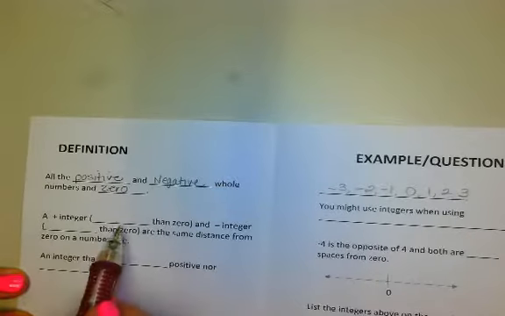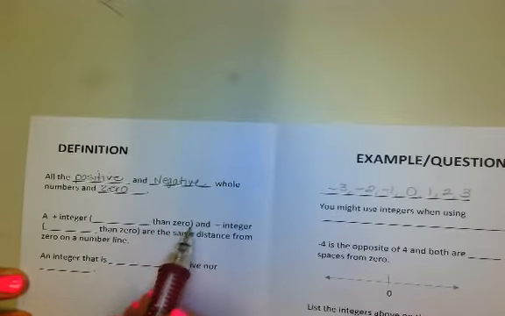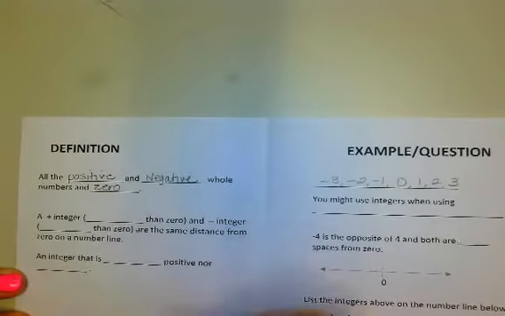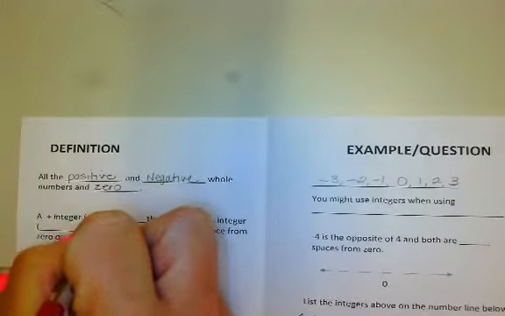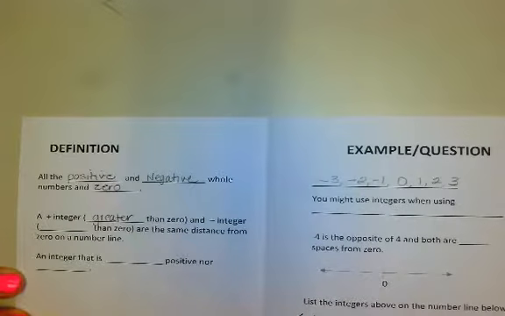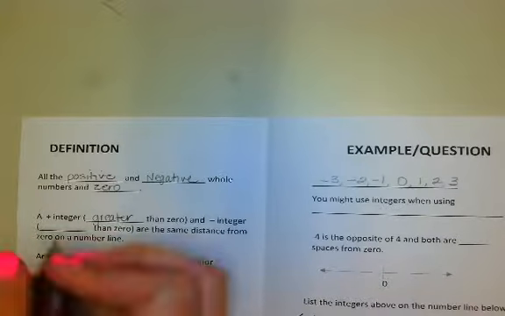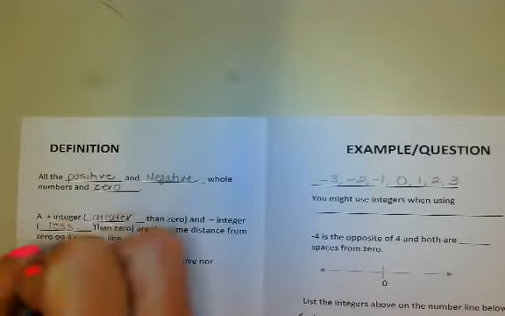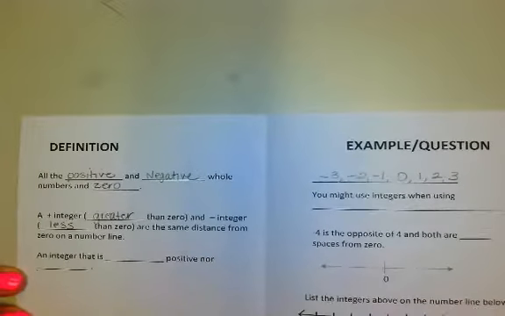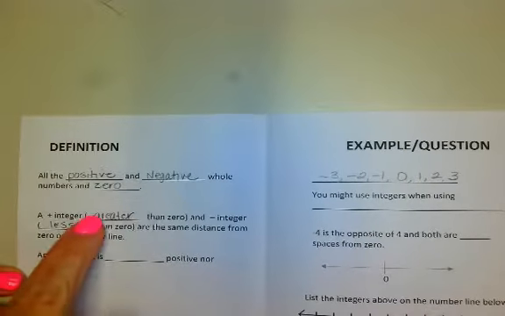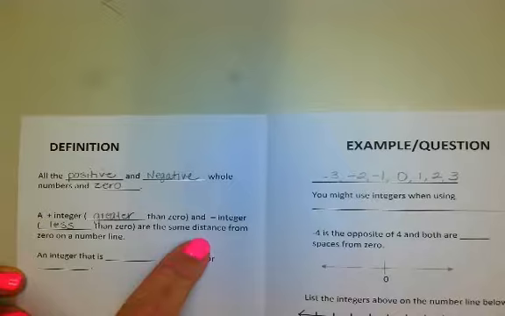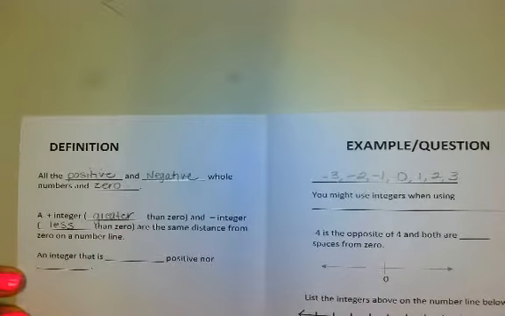An integer, a positive integer is greater than 0, correct? Because when you have your number line, it's on the right side, which would be greater than 0. And negative integers, well, if positive is greater, then negative would be less than 0, and are the same distance from 0 on the number line, okay? So either way, greater than or less than, whatever number is the exact same distance going both ways. I hope you understand that.